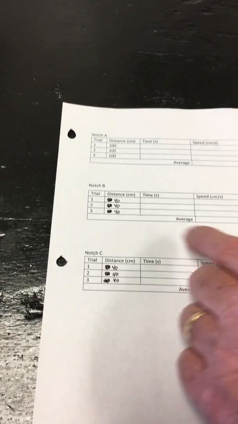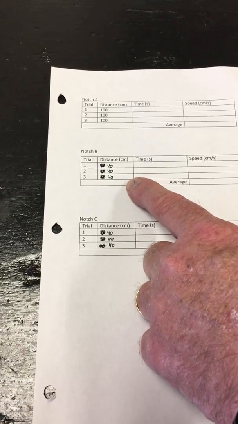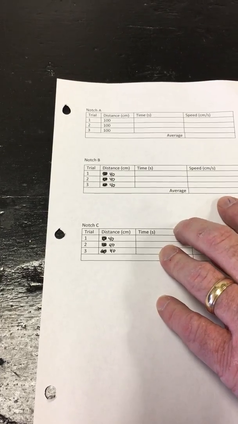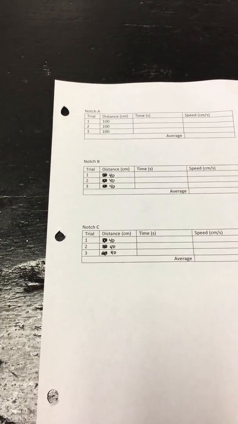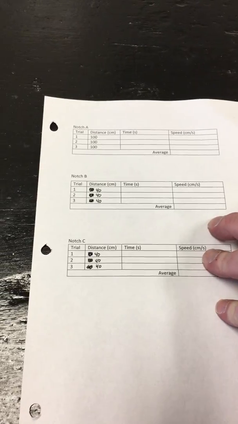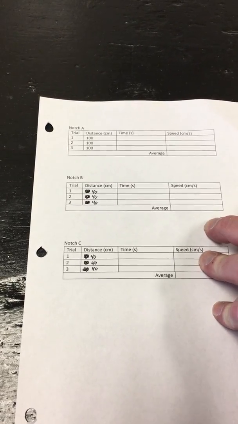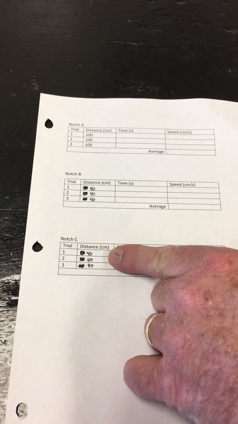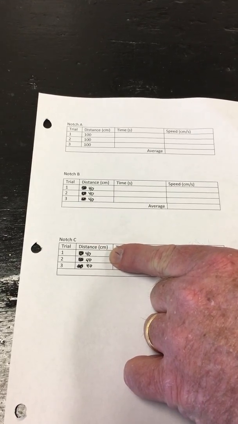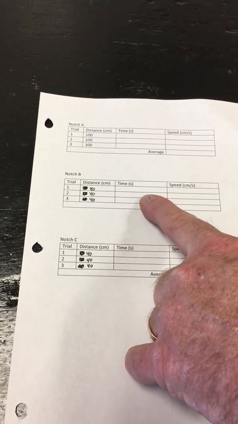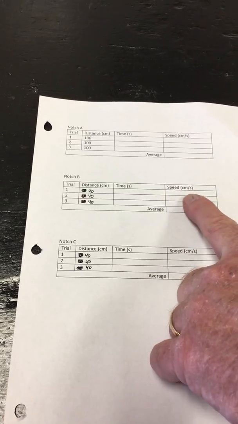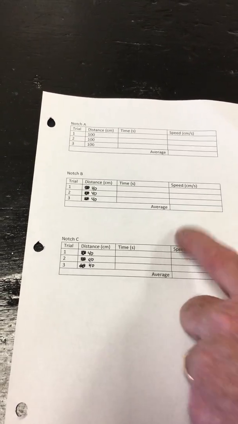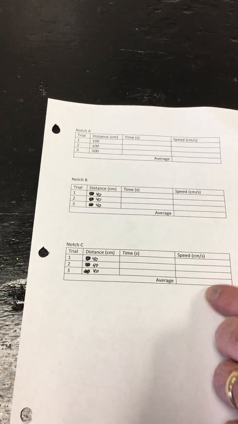three speeds. Notch B. After we do that, we're going to do part B, which is to compare the speed from two different notches, B and C. We're going to do three trials for each. We're going to record them both going 40 centimeters from different notches, record the times, calculate the speed, and then find the average speed for notch B and also notch C.